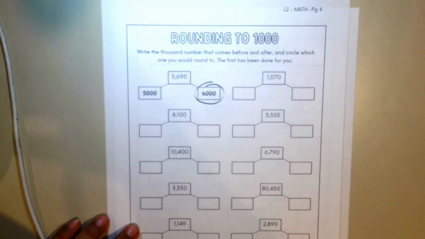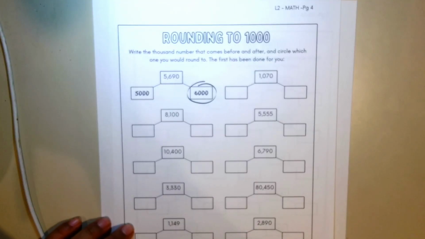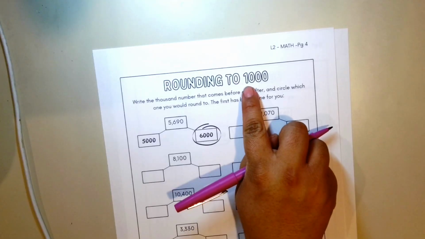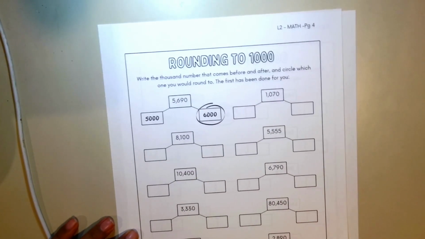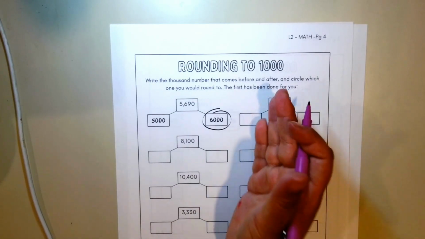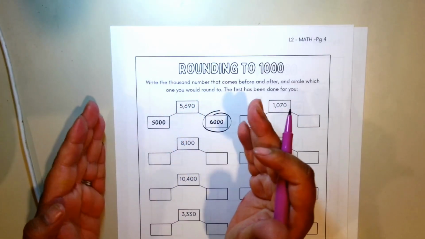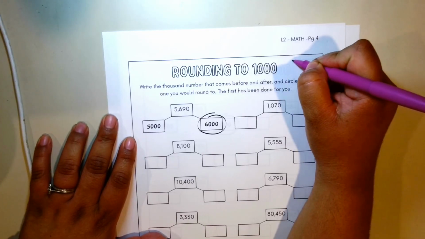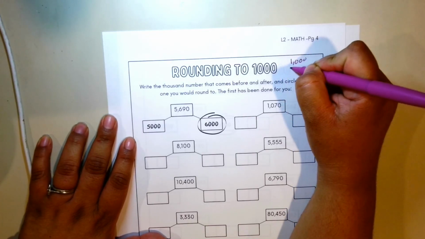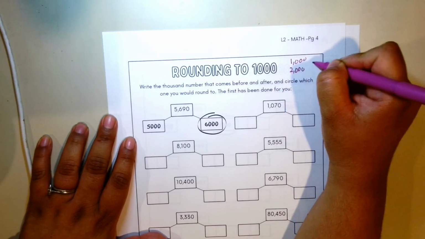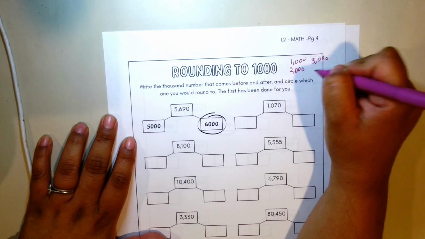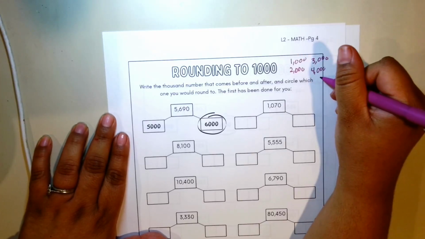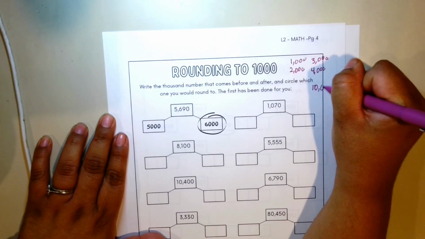Now we're rounding to the nearest 1,000. So remember, let's keep in mind those upper and lower values in terms of thousands. So that means that you're thinking of 1,000, 2,000, 3,000, 4,000, 5,000, right? All the way to 10,000.